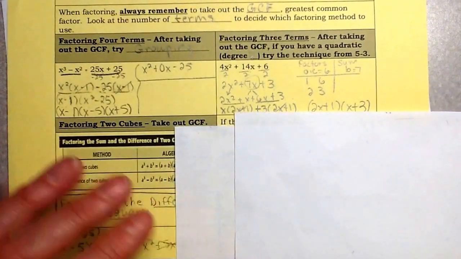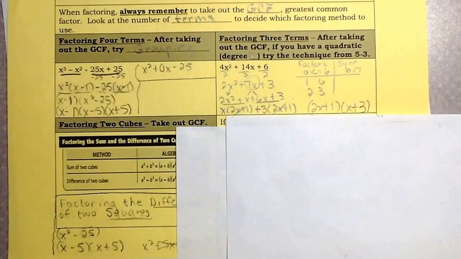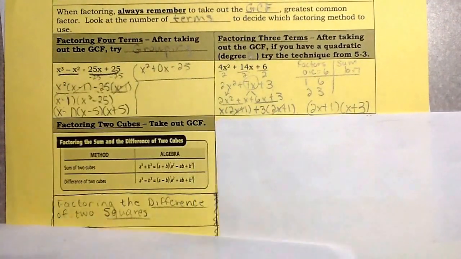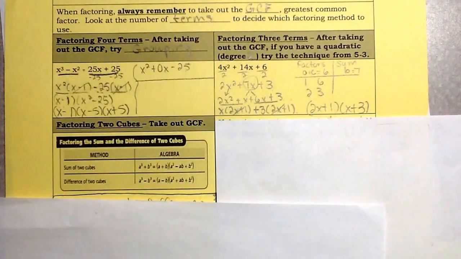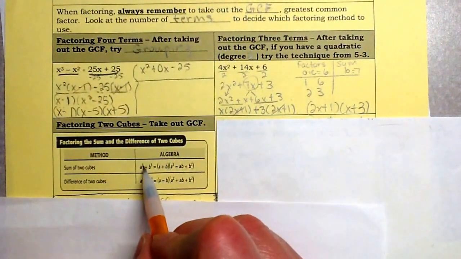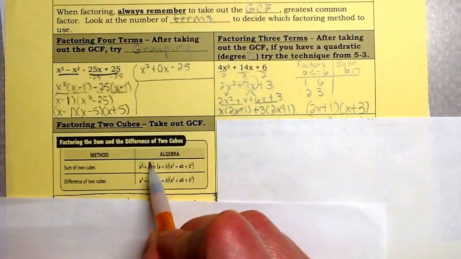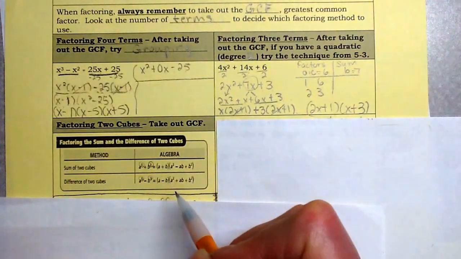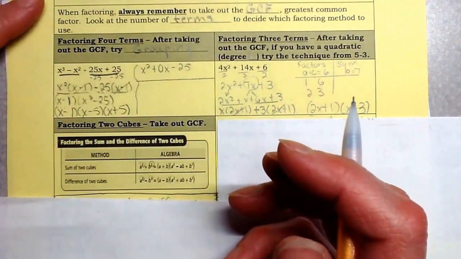All right, the last thing that we need to go over for factoring is factoring two cubes. So you need to look at the degree and the number of terms to decide on what factoring technique to use. Here, factoring two cubes means the first one has to be a cube, and you might not be able to see that very well. Those are both cubes. And basically you just remember a pattern for this one.